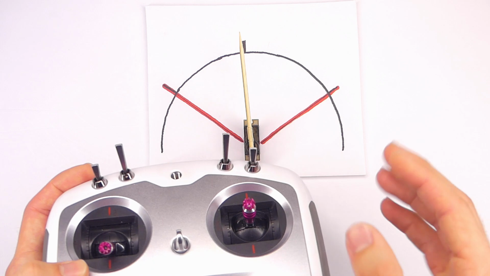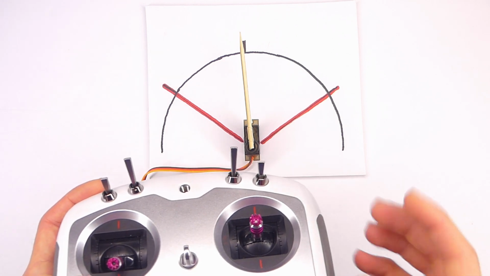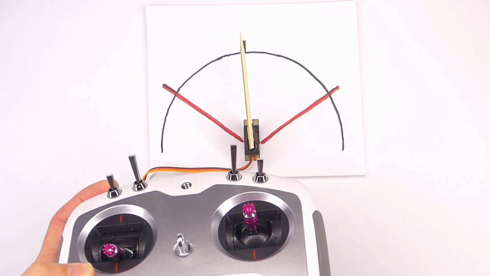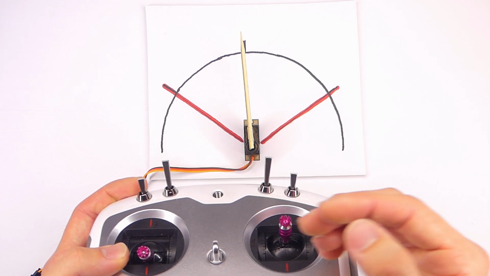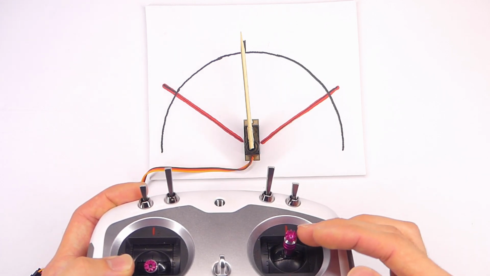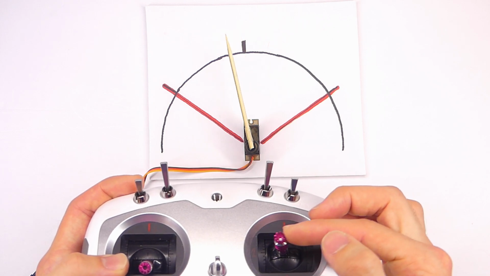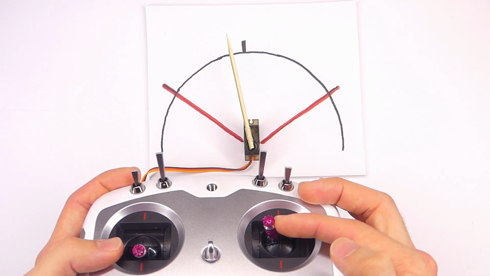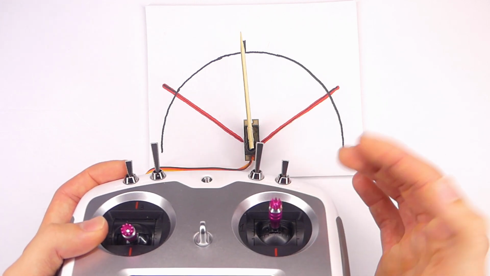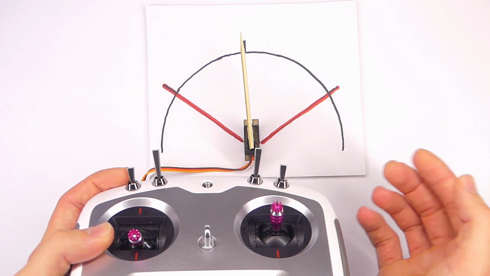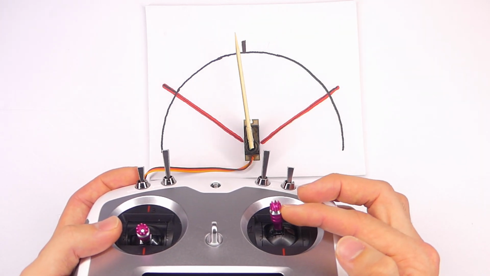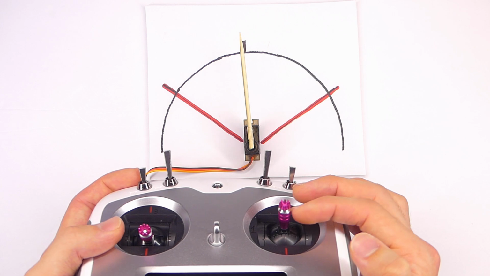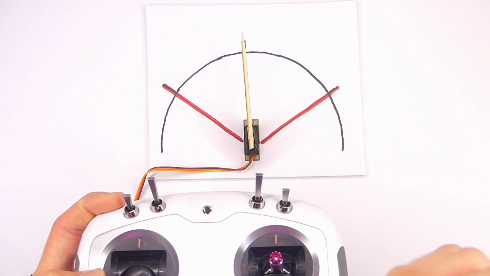Now, one thing to keep in mind, just like high rates doesn't always mean better, a lot of Expo does not mean you're going to fly more smoothly. In fact, it can be the opposite sometimes. It can be even more difficult to control if you have too much, because it's kind of like the stick on the transmitter is not doing what you would expect it to do. Basically, once you move the stick too much, it's like you're moving it towards a cliff, and then you just fall off the cliff, and then you get way too much servo movement or quadcopter movement.